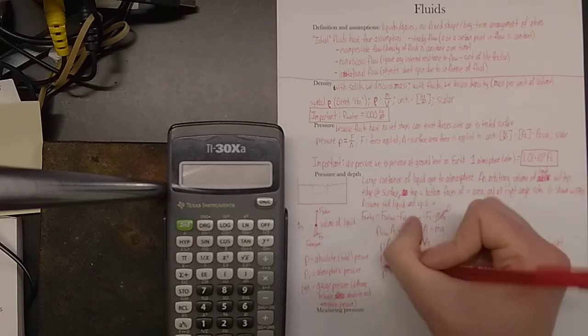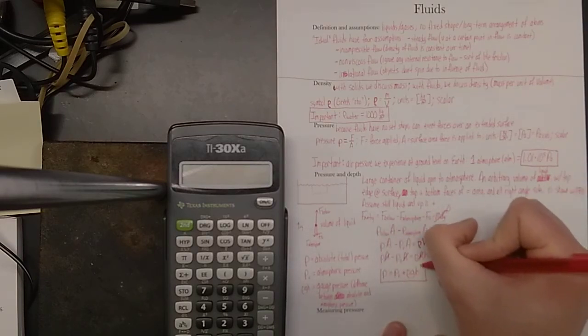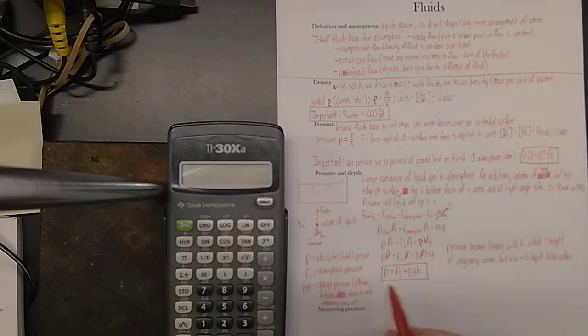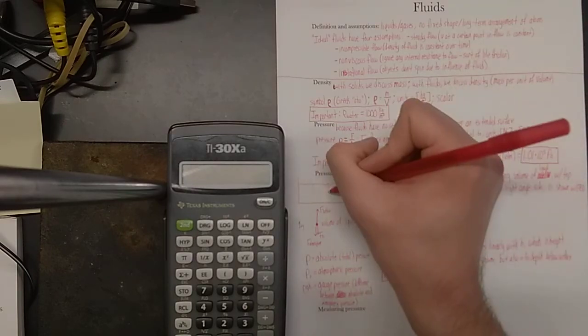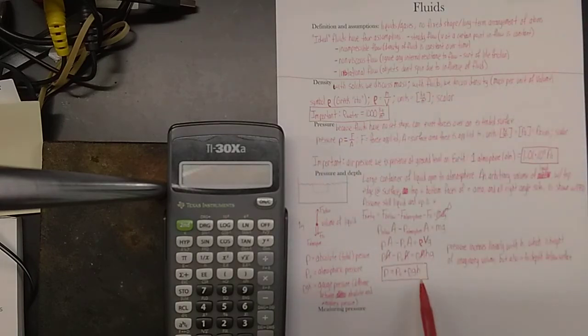In this equation, P equals P naught plus rho GH. P is the absolute or total pressure. P naught is the atmospheric pressure. Rho is the density of the liquid. G is acceleration due to gravity. And H is the depth below the surface. So if you want to know the absolute pressure at a certain point below the surface, all you have to use is this equation. You just have to know how far below the surface we're talking about.